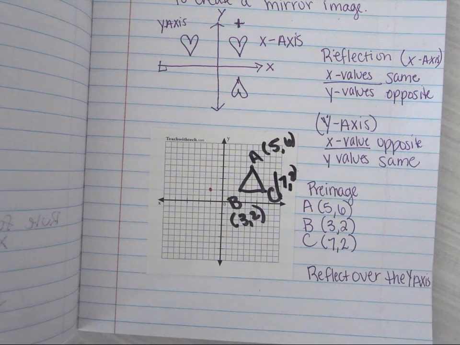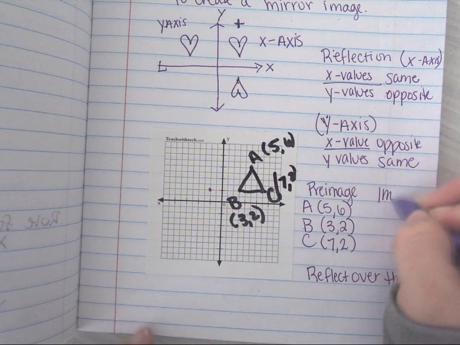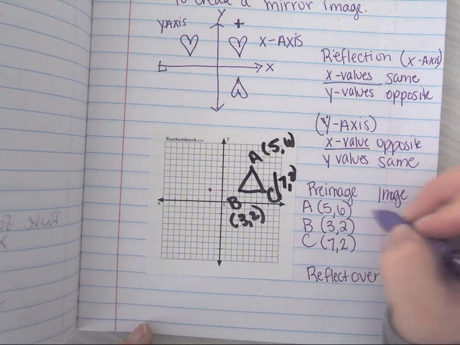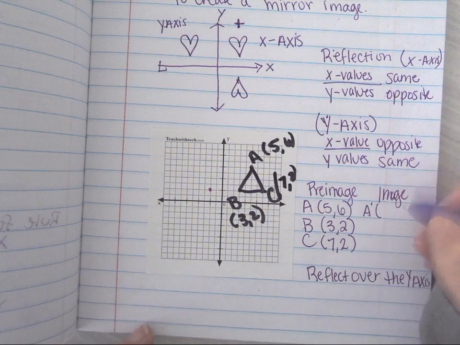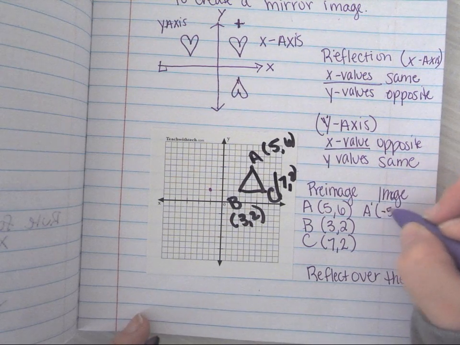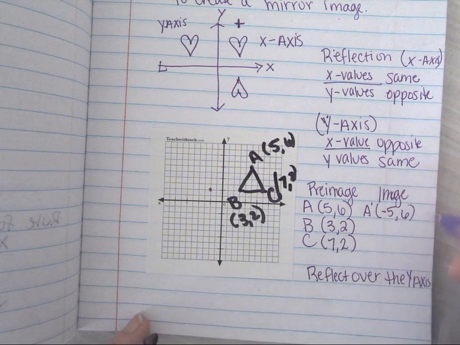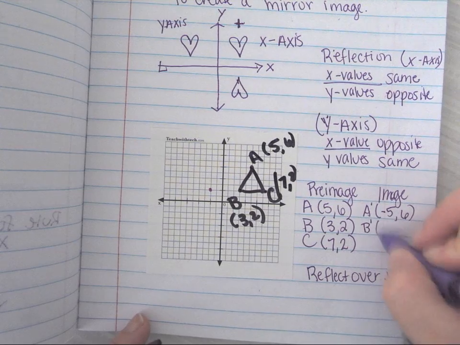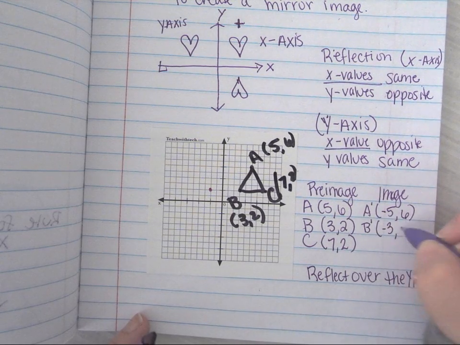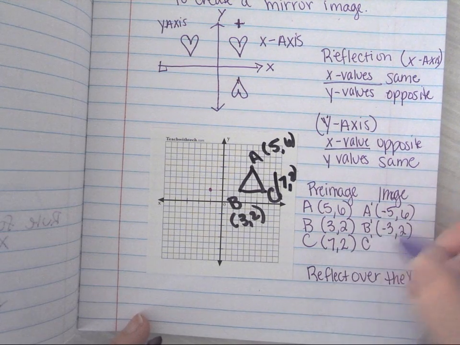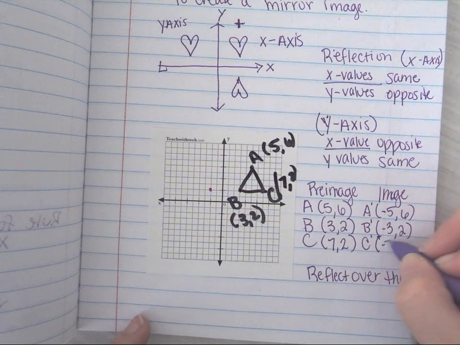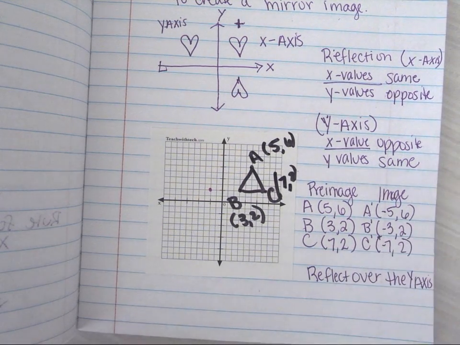My image points: A prime is going to be -5, 6. B prime is going to be -3, 2. And C prime is going to be -7, 2.